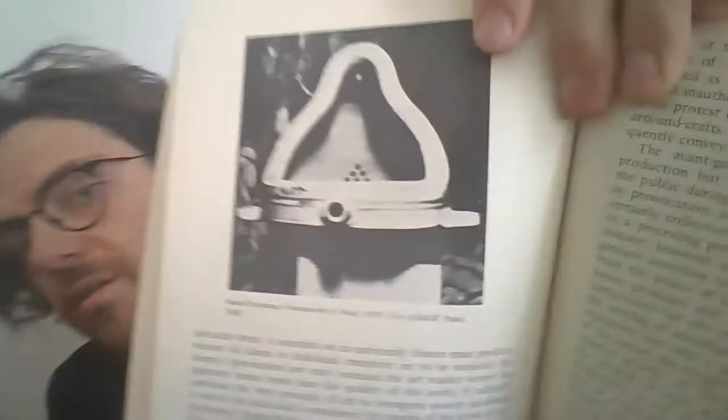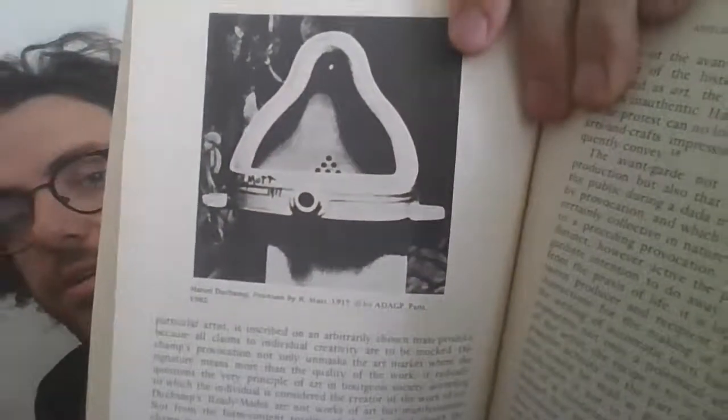When Duchamp signs mass-produced objects, a urinal, a bottle dryer, and sends them to art exhibits, he negates the category of individual production. See illustration. The signature, whose very purpose it is to mark what is individual in the work, that it owes its existence to this particular artist, is inscribed on an arbitrarily chosen mass product, because all claims to individual creativity are to be mocked. There's just a photo of the urinal.